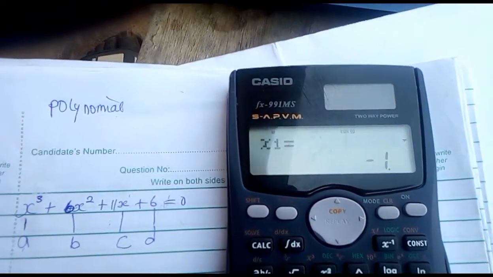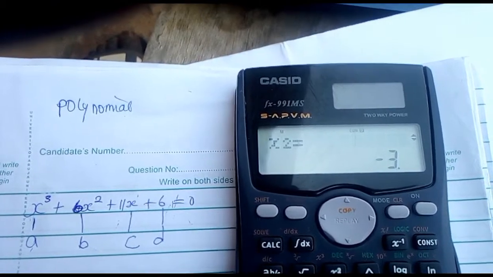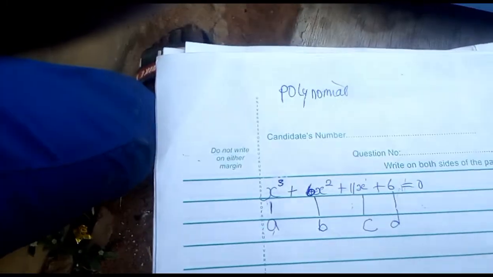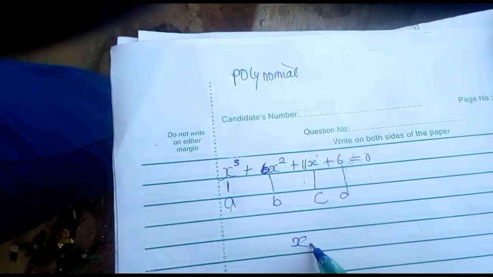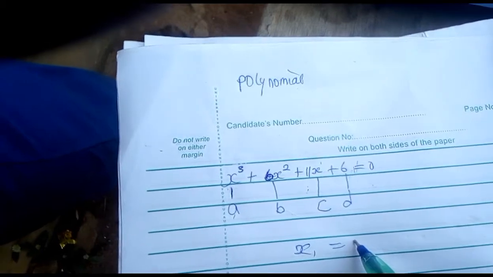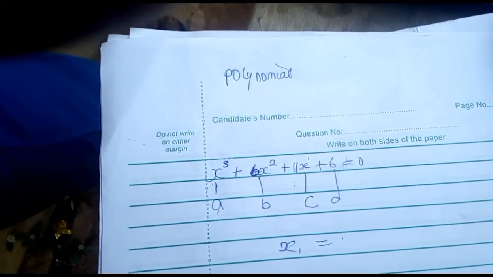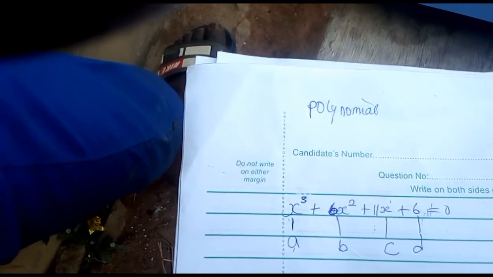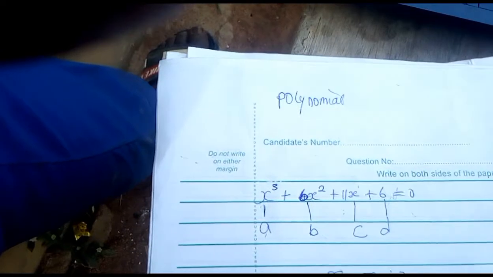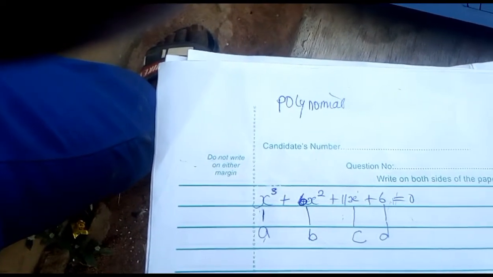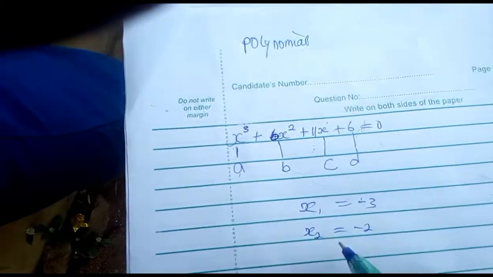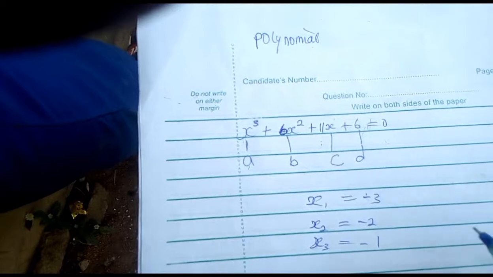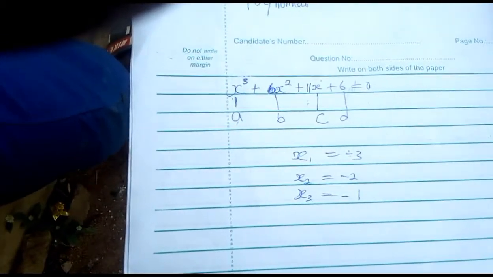Then we have x1 as minus 1, x2 as minus 3, and x3 as minus 2. Then we jot it down. x1 is equal to minus 3, x2 minus 2, then x3 minus 1. These are the roots of this equation.